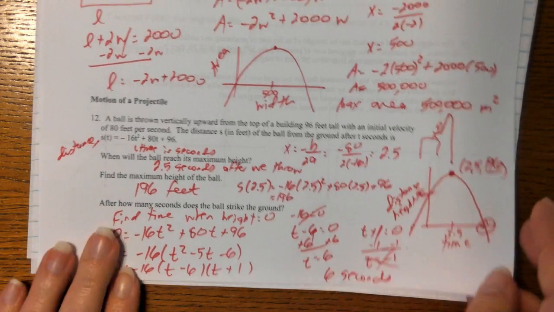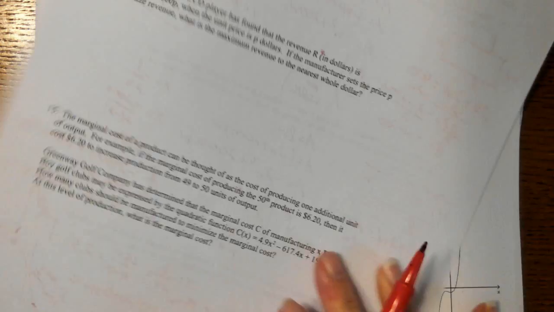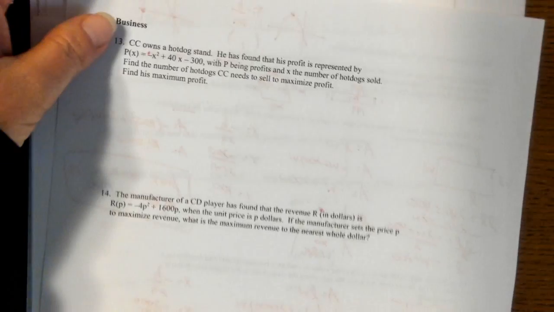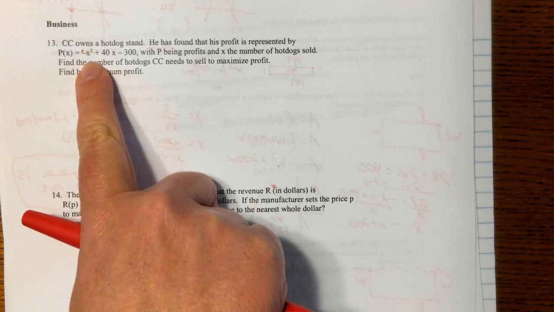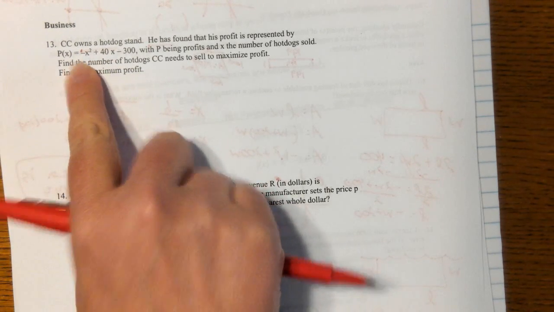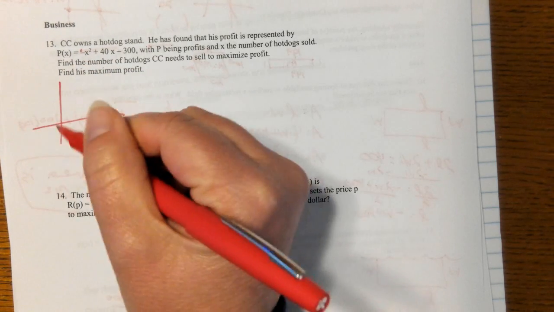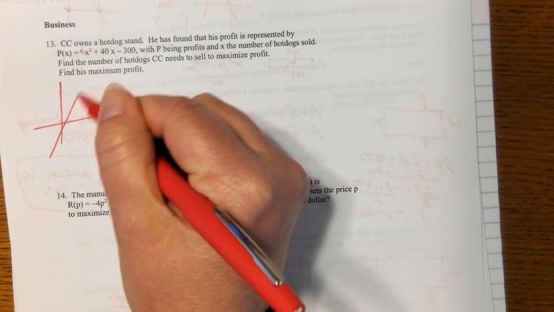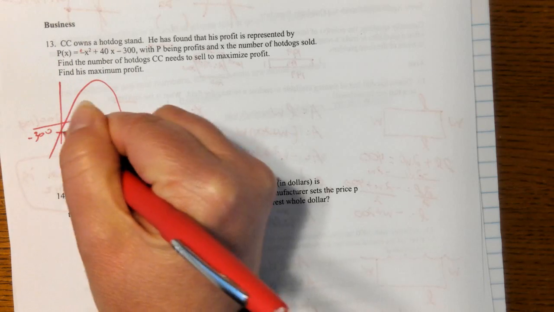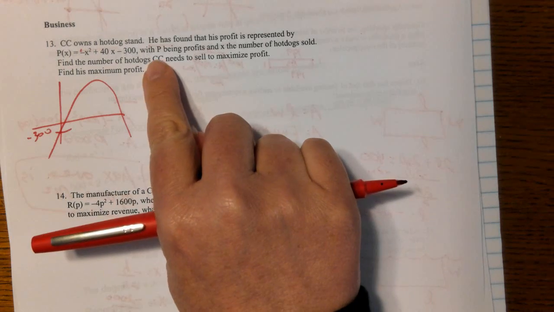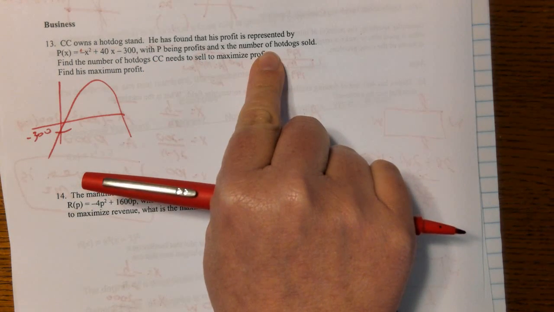Okay? A couple other word problems here on the back. CC owns a hot dog stand. He has found that his profit is represented by this equation. Note it's a quadratic. Note it's got a negative out in front of the x squared, which means it's going to be opening down. And that C value is negative 300, so that's how I knew that was there. With P being the profits and x the number of hot dogs sold.